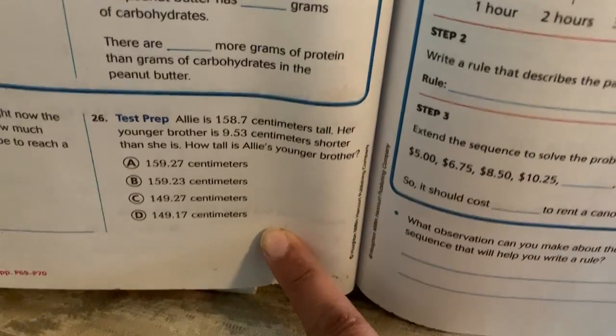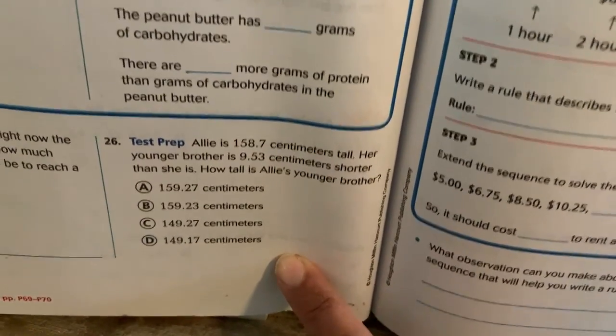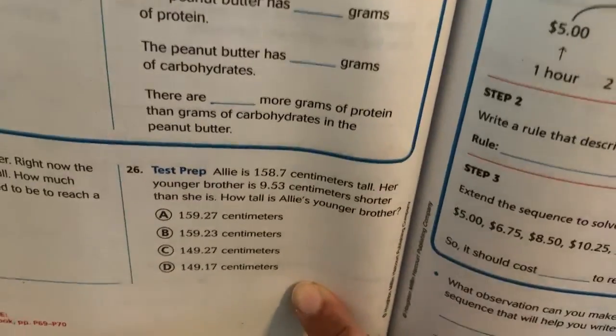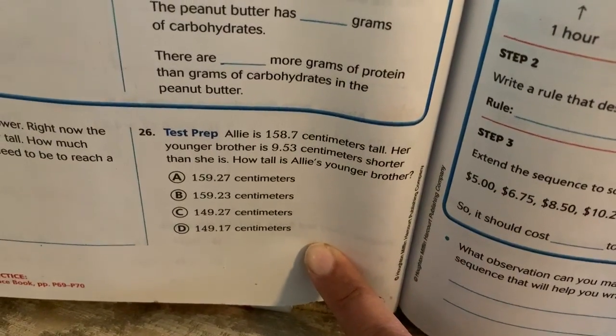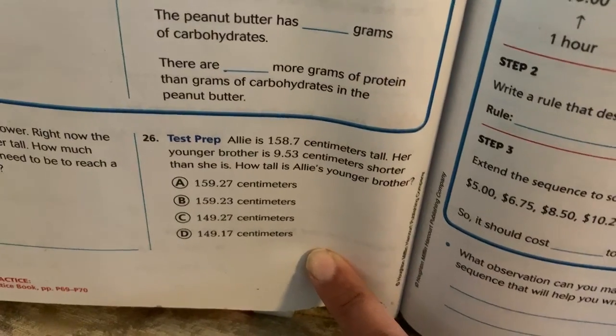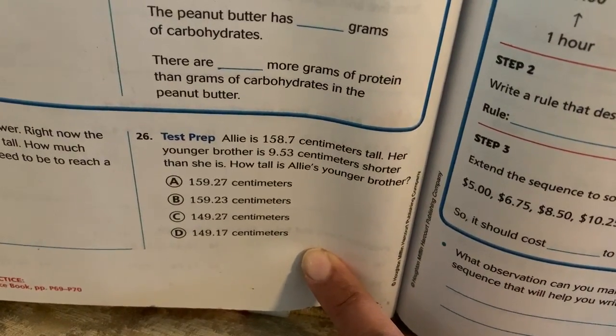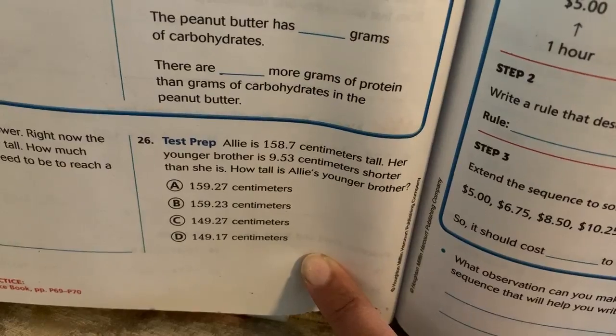So, here you go. I don't know if you can see it. Take a piece of paper real quick. If you know how to do it, this is review. Go ahead and do it. All right? I'm going to review with you, though, the answers. They're going to be A, B, C, or D.